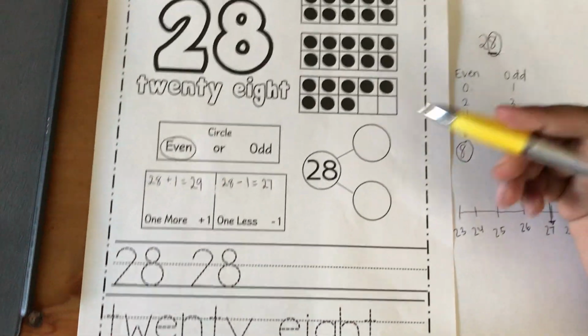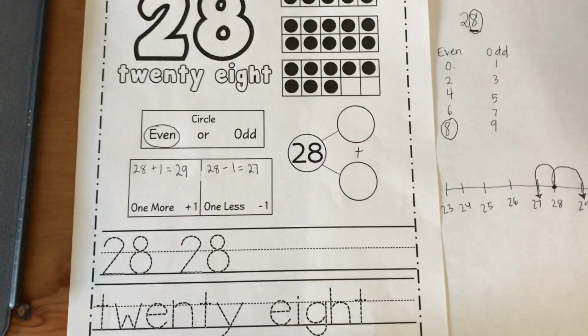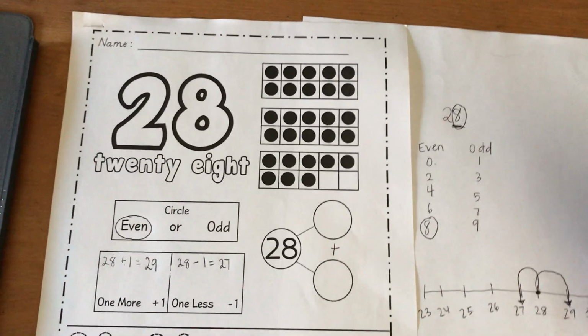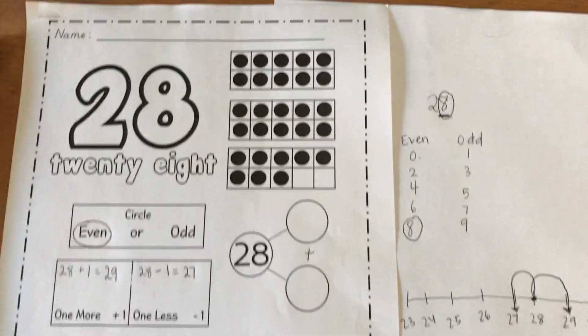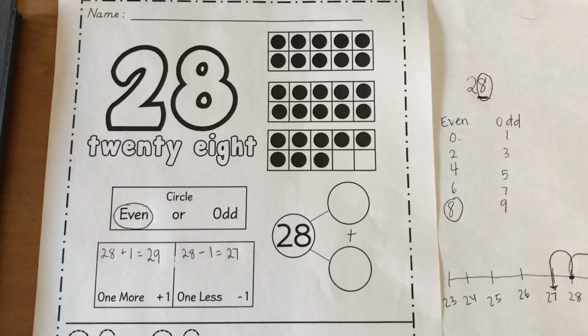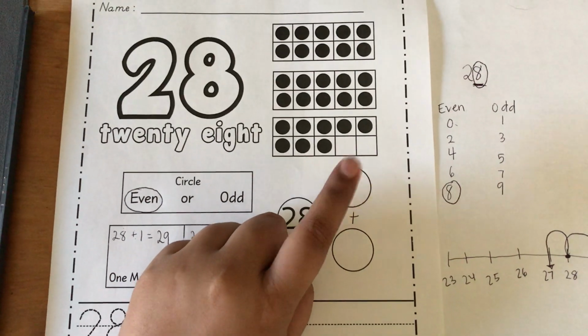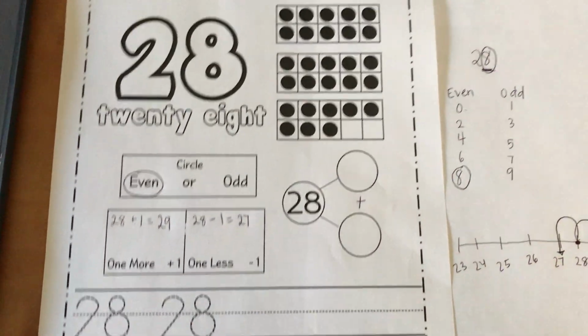Okay, so now you can move to your bubbles and put your plus sign in the middle. We are going to look up at our 10 frames, because this is the best way to do it. We can only pick 2 numbers for our bubbles. We have 1 bubble here and 1 bubble here, so that means it's 2 numbers.